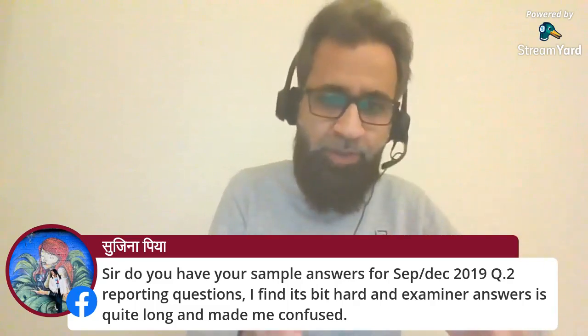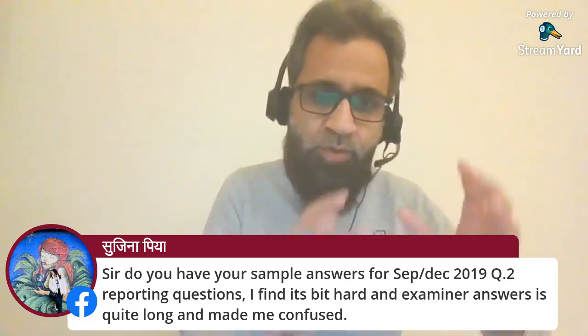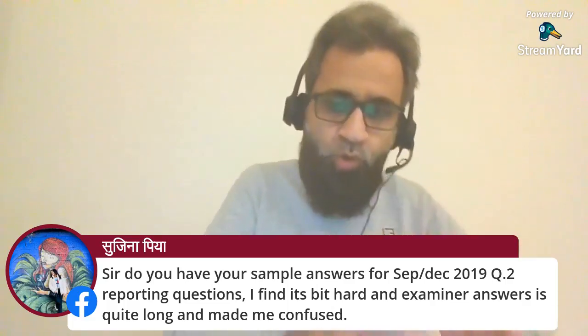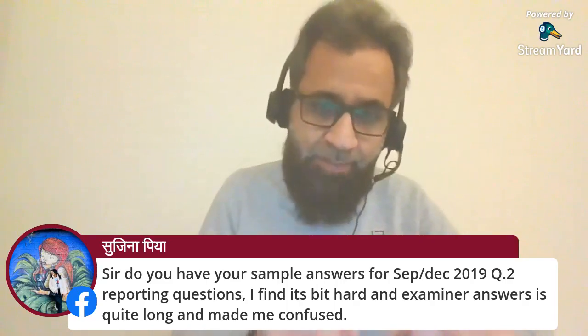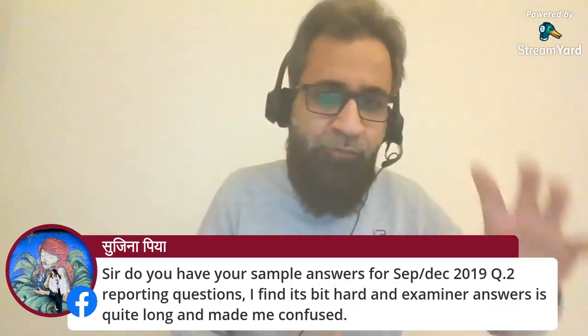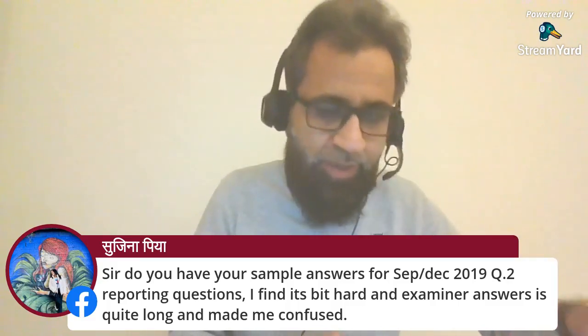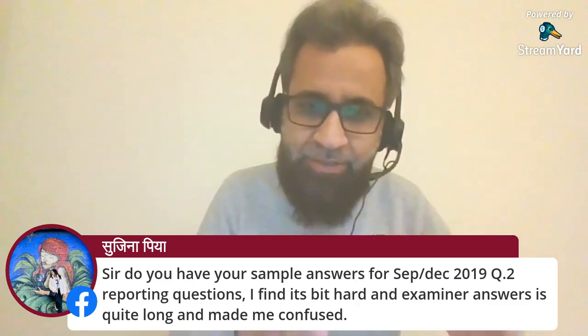You read the requirement, you understand the requirement, and according to the understanding, you write your own answer. Then you go to the examiner marking scheme, not the answer, and see the points the examiner wrote in the marking scheme. If 50% of the points are in your answer, wonderful. So don't look at the length of the examiner answer.